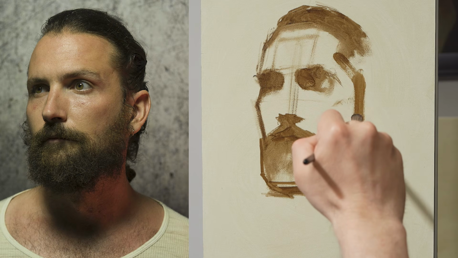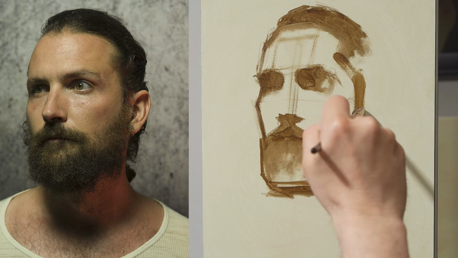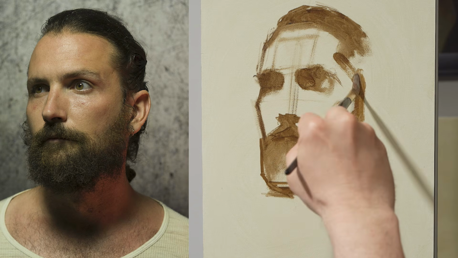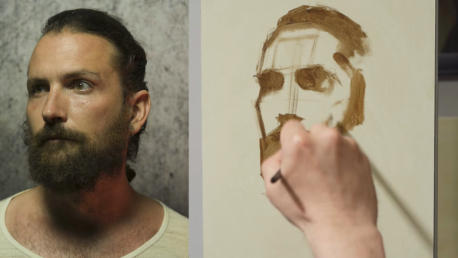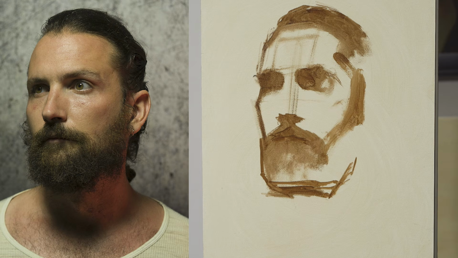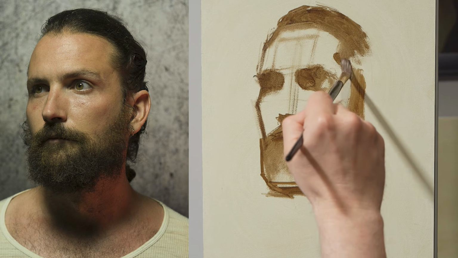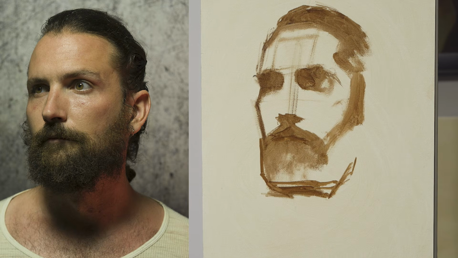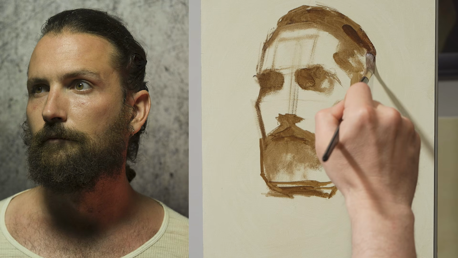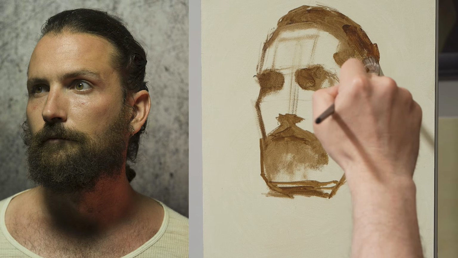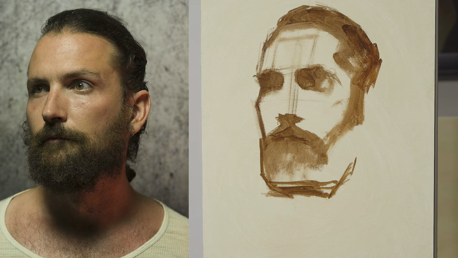And now with the hair and the beard, I'm just refining the shape of the lights quickly. And this is really helpful because, the same way as before, we can just use darks to create the boundaries for our lights. And we will start working inside of the light family of values.